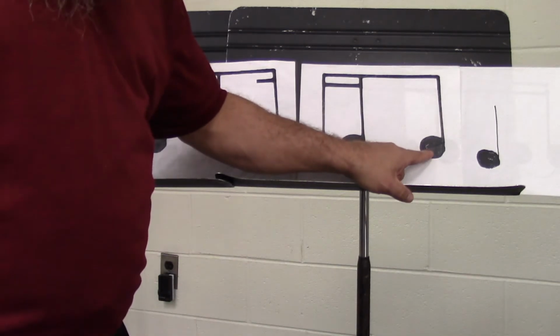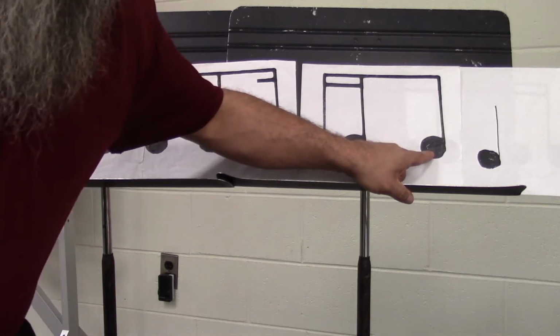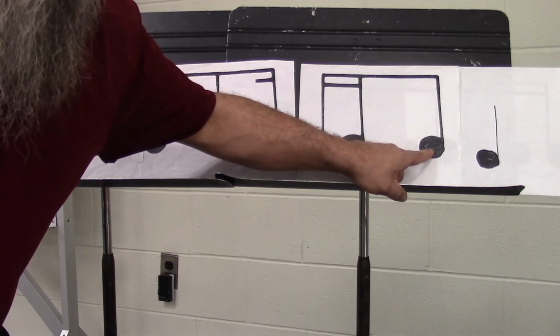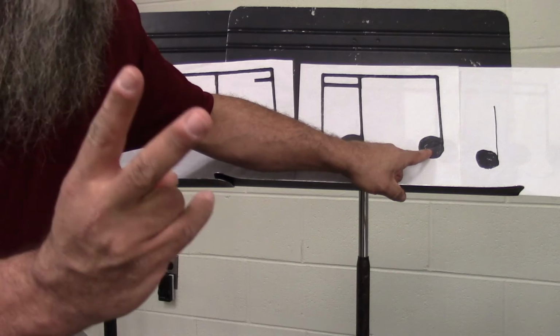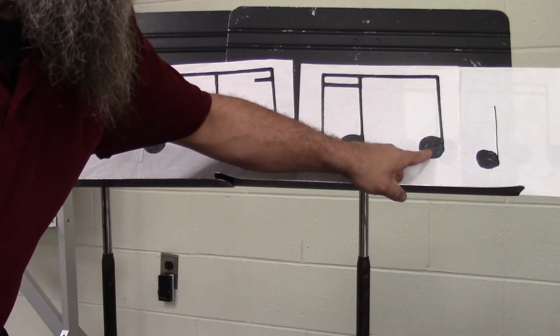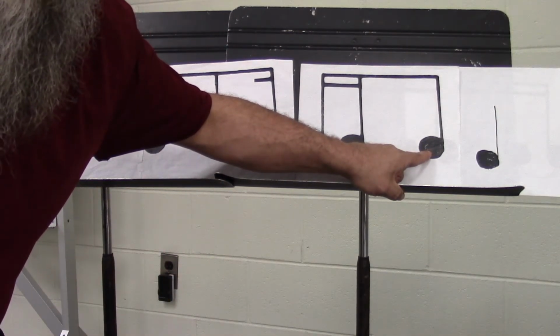What kind of note is this? This is an 8th note. How many 16th notes are in an 8th note? There are 2 16ths in an 8th note. So what do we count on this 8th note?